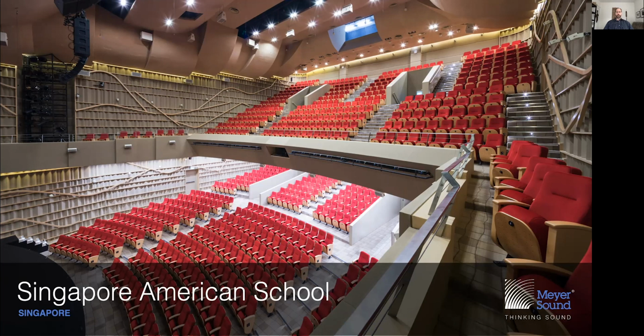I wanted to show this slide because if you saw last week's webinar where we looked at the Singapore Conference Hall, the Singapore Chinese Orchestra came to this room, since it already had Constellation, because they wanted to experience it and play with it and hear it. This is the room that helped them make that decision to go with Constellation.